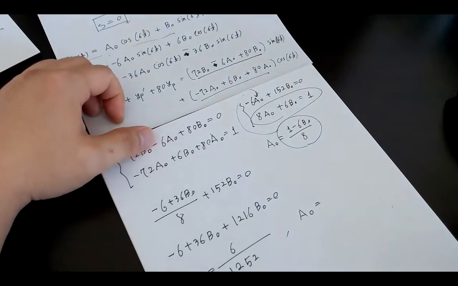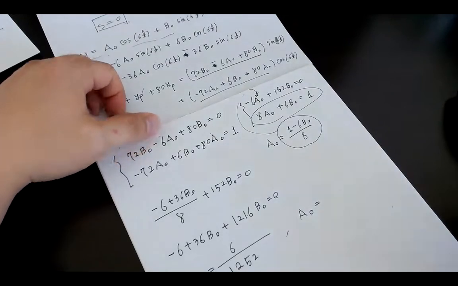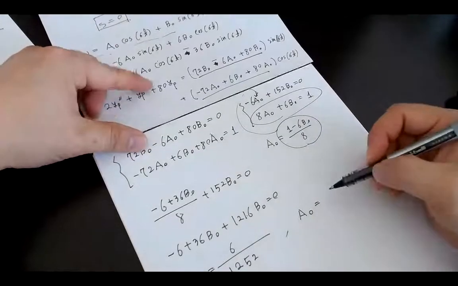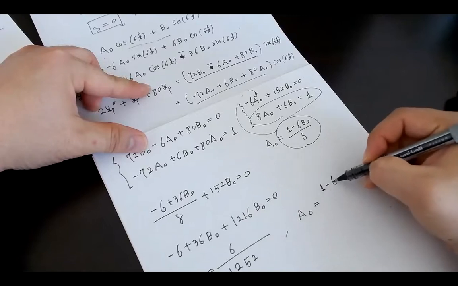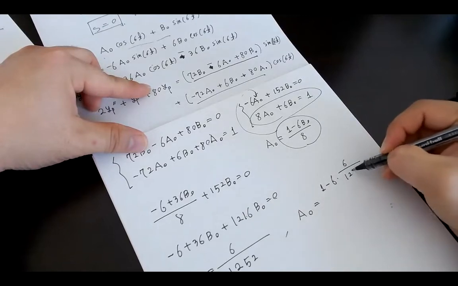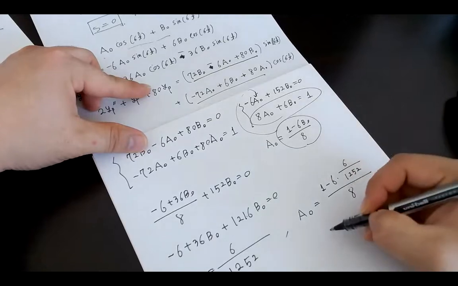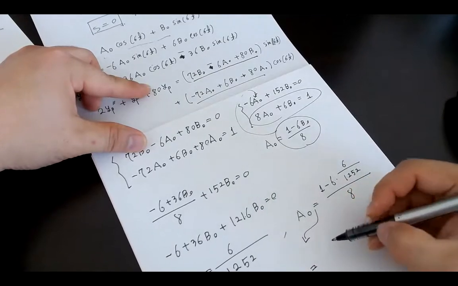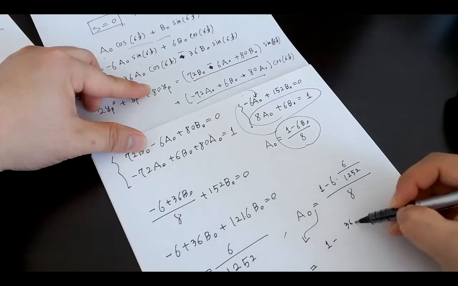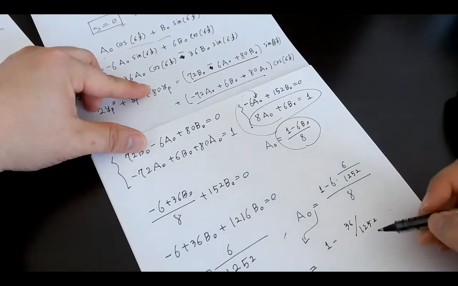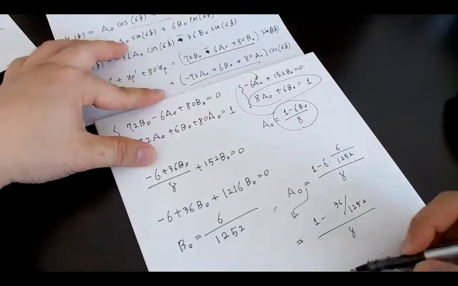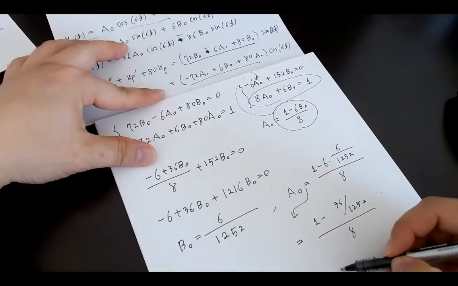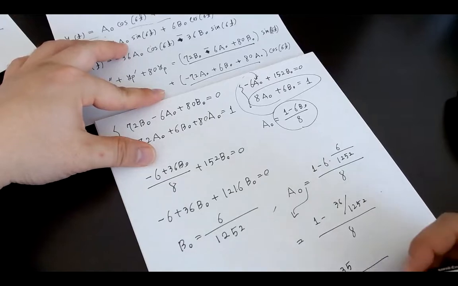I got the decimal expression, but I want the rational expression, so let me do it by hand. We have 1 minus 6 times 6 over 1252, over 8. This is equal to 1 minus 36 divided by 1252, over 8, which equals 1216 over 8 times 1252.